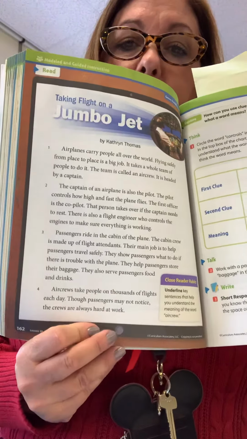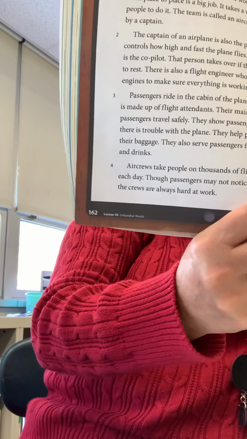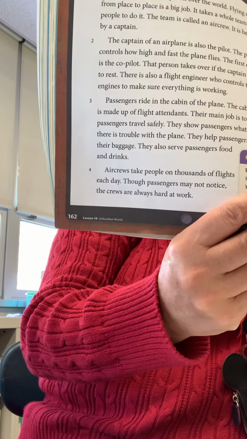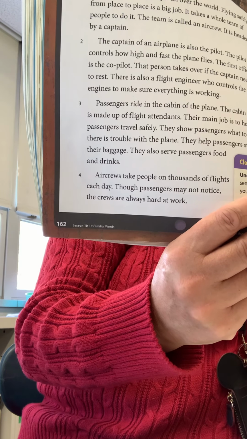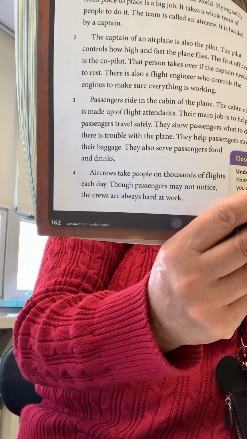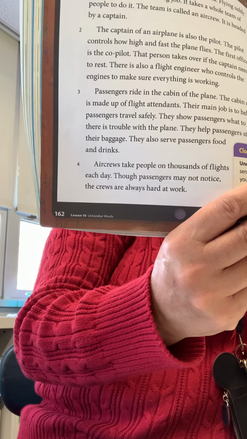So go ahead and flip over to Taking Flight on a Jumbo Jet. If you need to pause, go ahead. Airplanes carry people all over the world. Flying safely from place to place is a big job. It takes a whole team of people to do it. The team is called an air crew. It is headed by a captain.